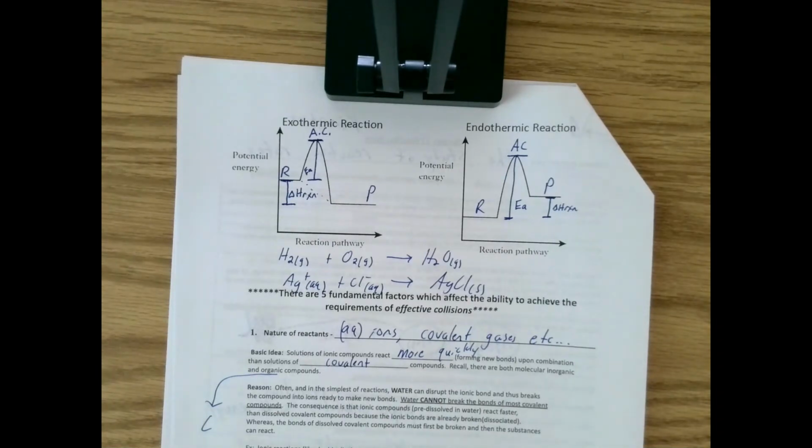But then think about the second situation. Ag plus 1 is floating around in solution. Cl minus 1 is floating around in solution. They have to collide with proper orientation and energy to react. But do they have to wait for random chance to collide? No. What are they doing to each other? They're attracting. Why? Yeah, the positive and negative attract each other. So that silver and that chloride are attracted to each other. They're being pulled together by an electrostatic force. They're not waiting for a random chance.